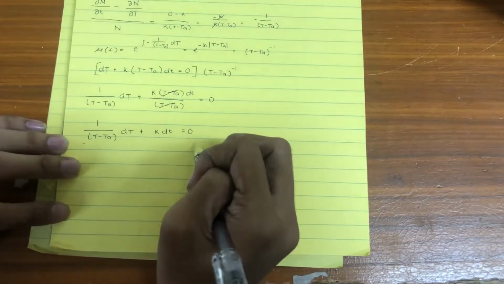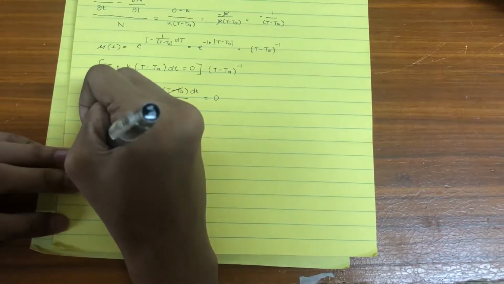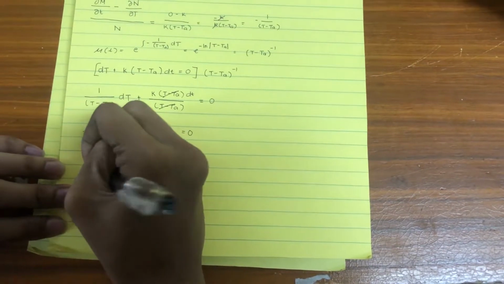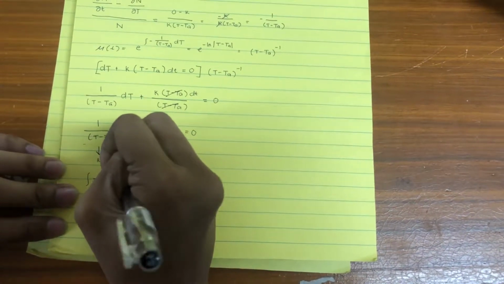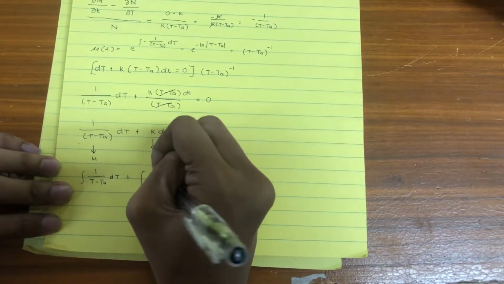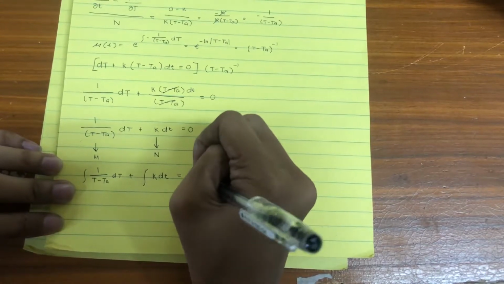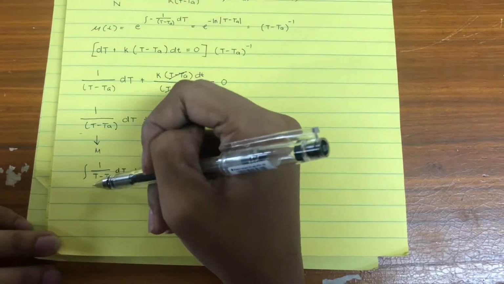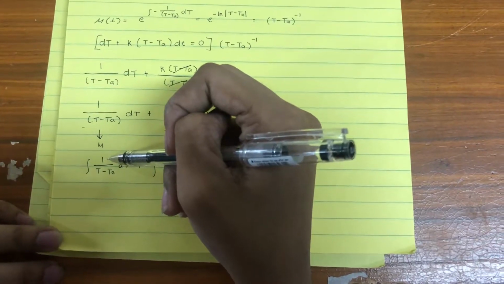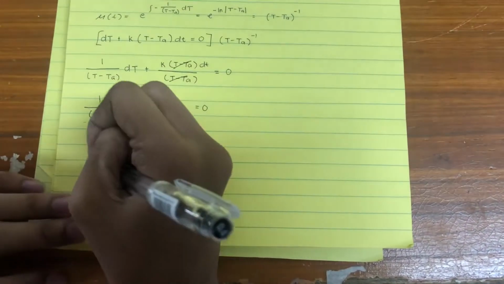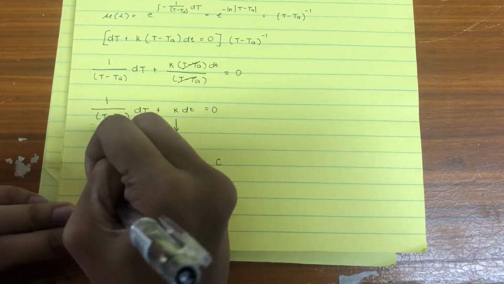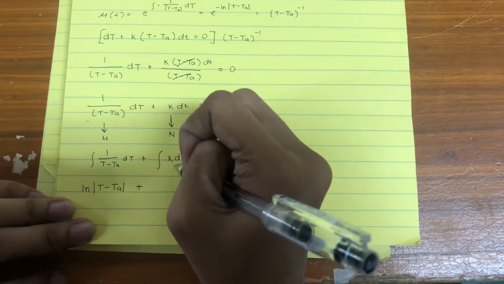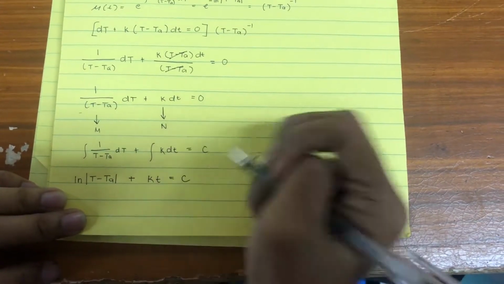Now that we found our exact equation, we can now integrate M and N. This gives us the integral of 1 over (T minus TA) dT plus the integral of k dt is equal to the integral of 0, which is C. We know that du over u integrates to the natural logarithm of u, so the integral of this expression is ln of (T minus TA), added to the integral of k dt, which is kt. This is equal to C.